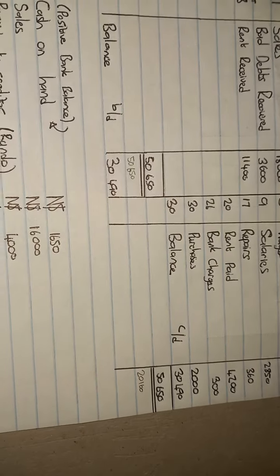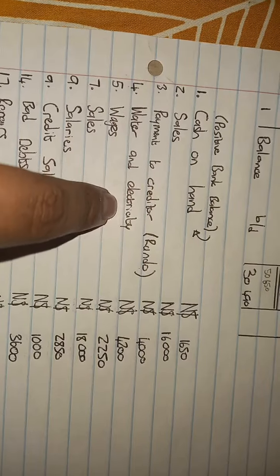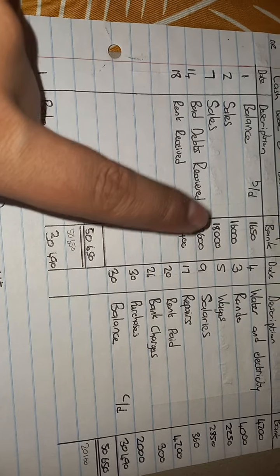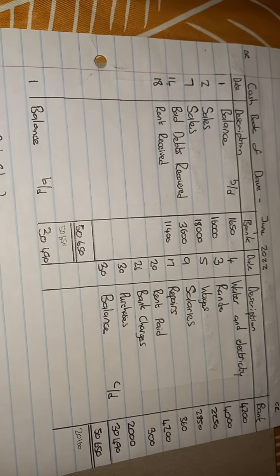The fourth, or what happened on the fourth, was you paid for water and electricity. Water and electricity is an expense. Expenses go on the credit side of the cash book. Wages is also an expense because you have to pay your people, so it's money leaving the business. So again, it's on the credit side of your cash book. Sales is an income. It's money that the business is receiving. So it gets entered onto your debit side. And we had sales of 18,000 Namibian dollars.